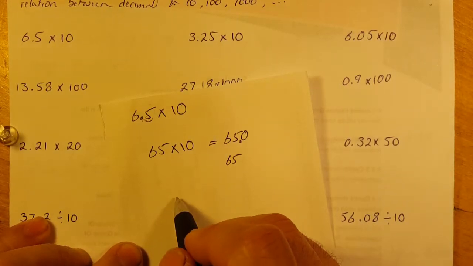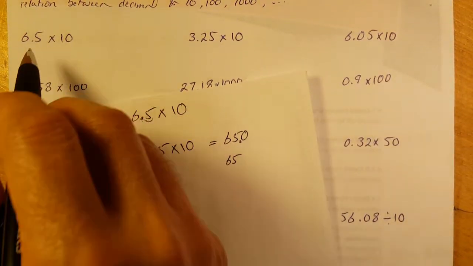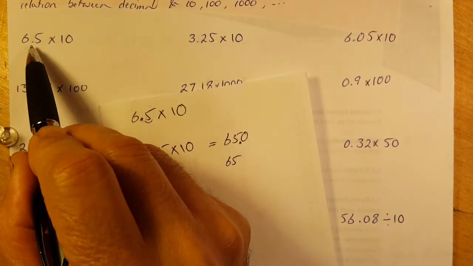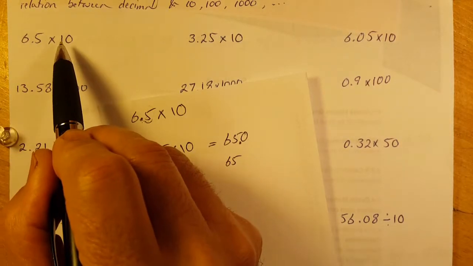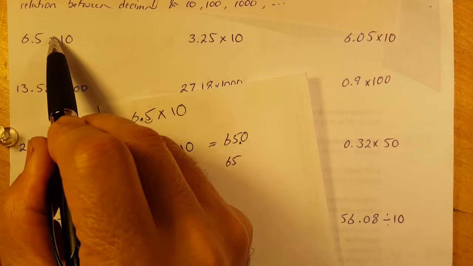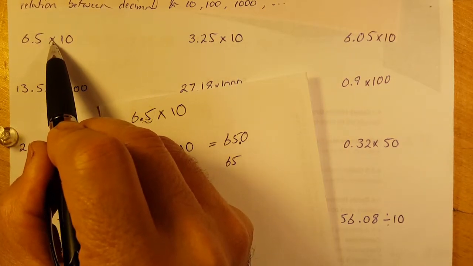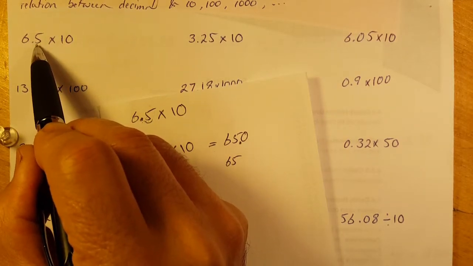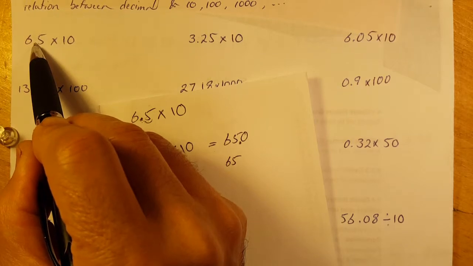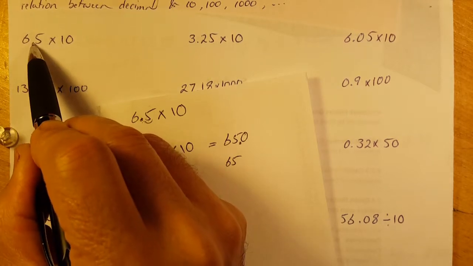But we have another way. The relation between decimal and 10, when we do multiplication, is the decimal moves to the right side.